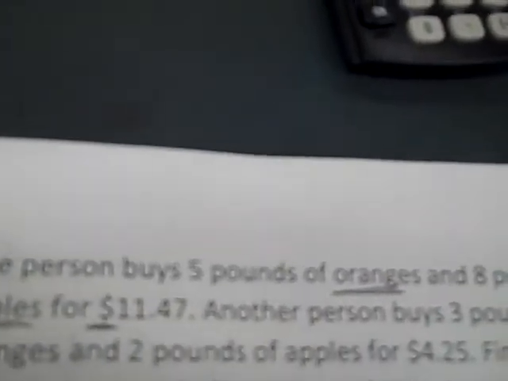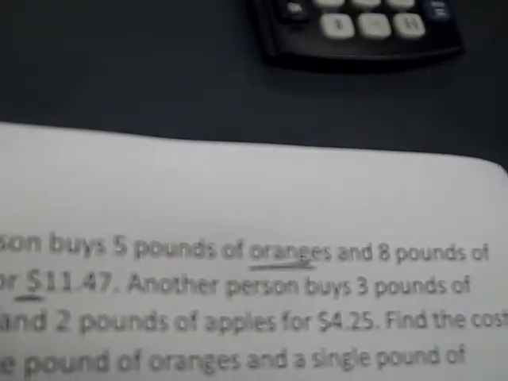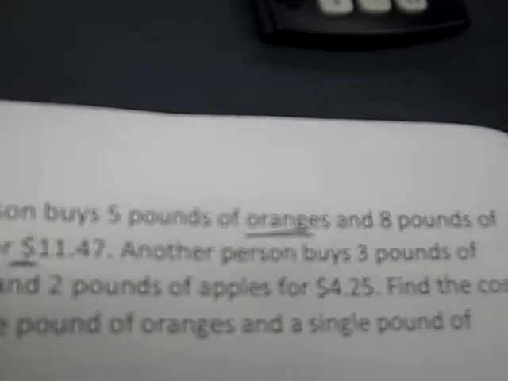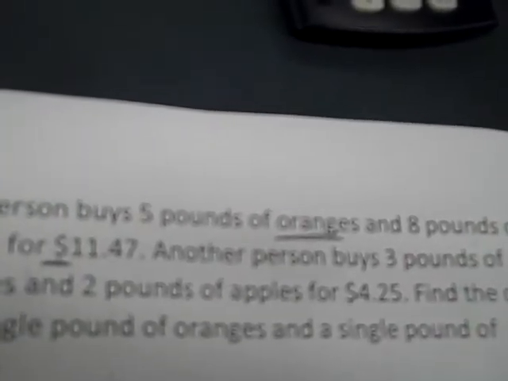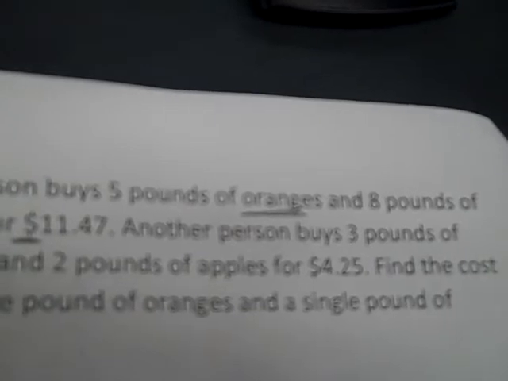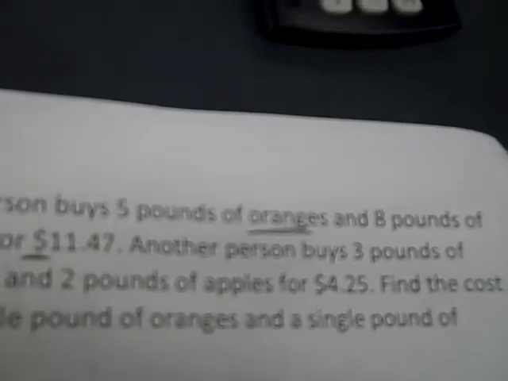Okay, my next problem. You're going to get decimals on a lot of these because you're dealing with money. One person buys 5 pounds of oranges and 8 pounds of apples for $11.47. Another person buys 3 pounds of oranges and 2 pounds of apples for $4.25. Find the cost of a single pound of oranges and the cost of a single pound of apples.